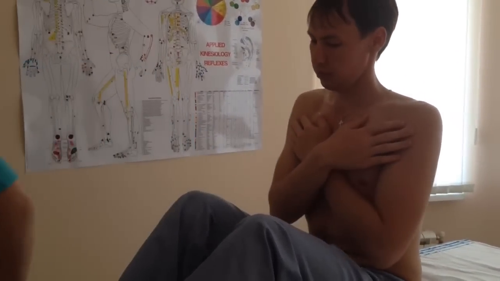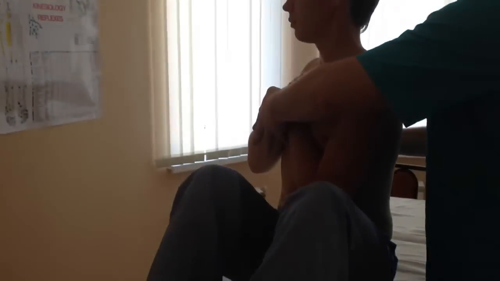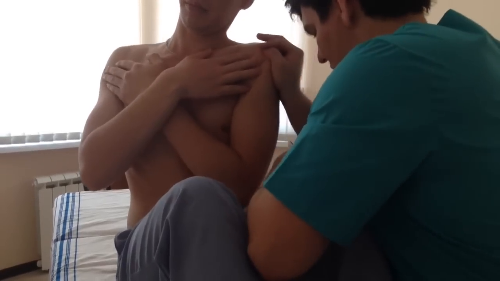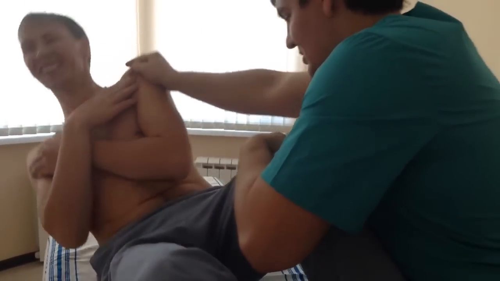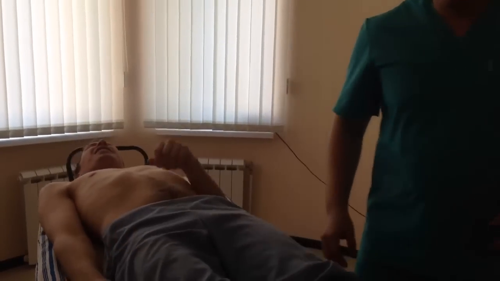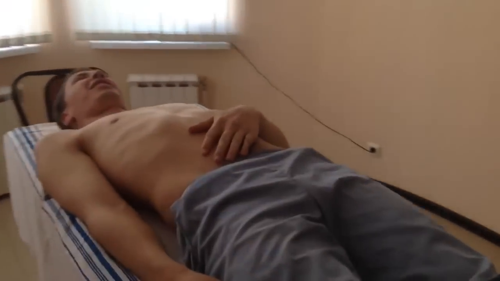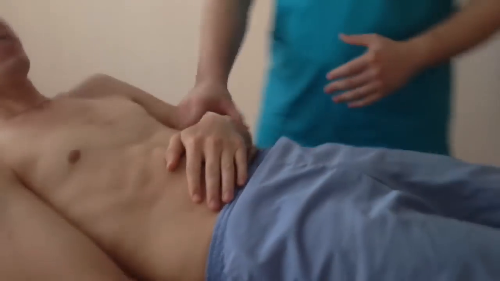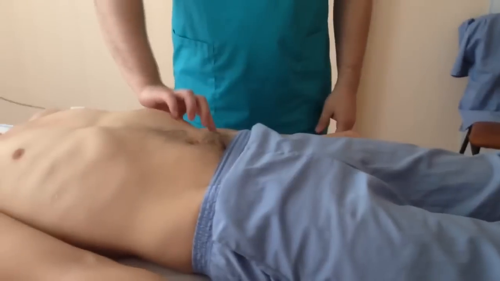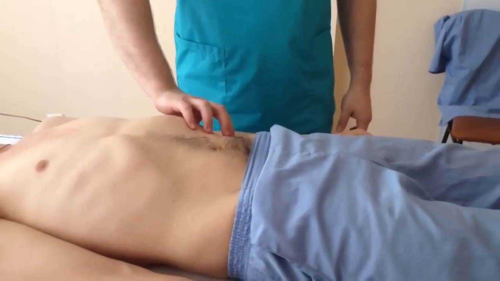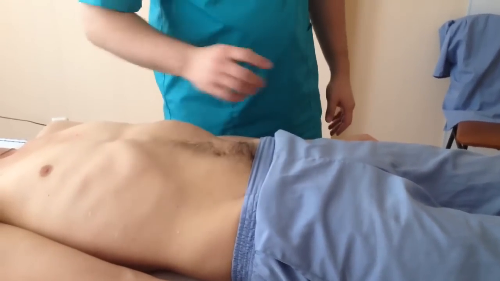Press again. On this side, the oblique muscle is functioning well. On the other side, the oblique muscle is weak. We've identified an imbalance in the oblique muscles. The muscle on this side is weak, but it's functioning properly on the other side.